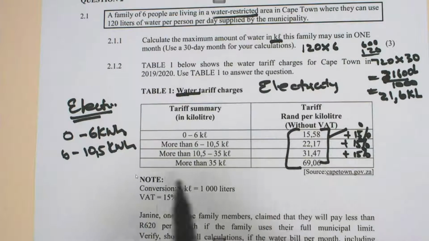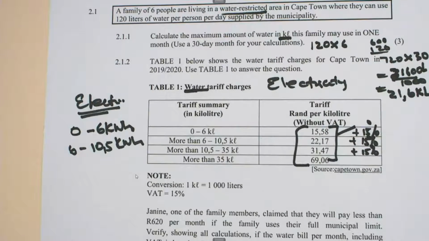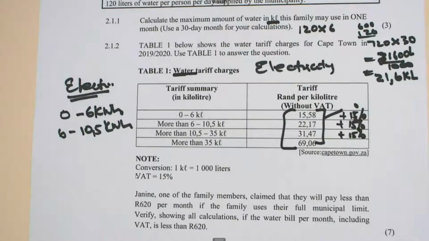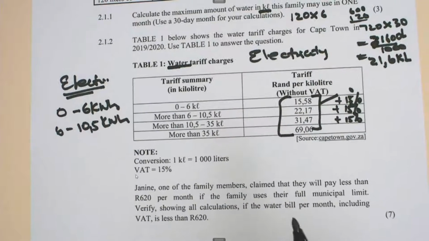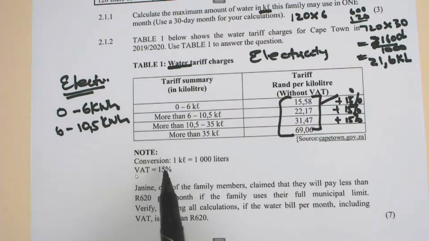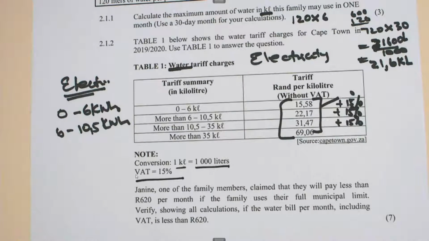And it gives you that as you go up, look, the more you use water, the more you pay. So it is very important that you know that. Even in electricity, it goes like this. So you must tell your parents. Okay, that's why I like maths. Now note here, conversions: 1 kiloliter is equal to 1,000 liters. You must be knowing that, and VAT is 15%.